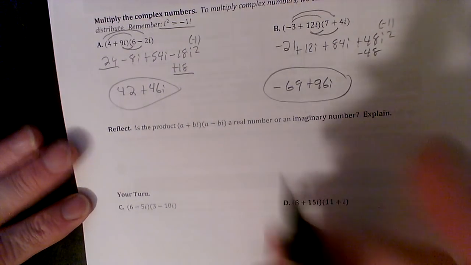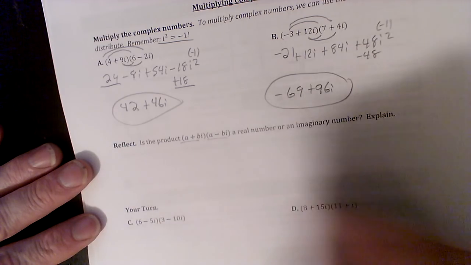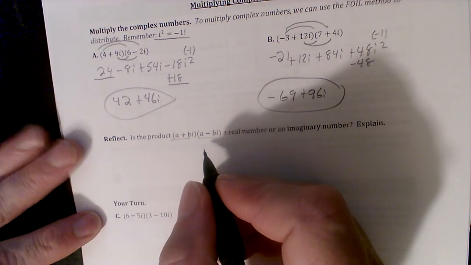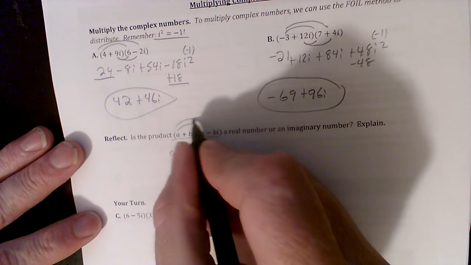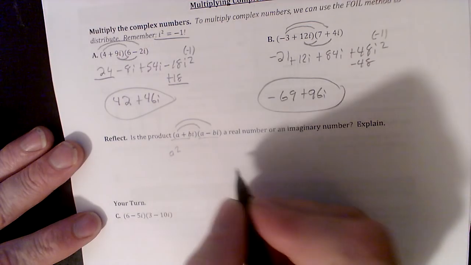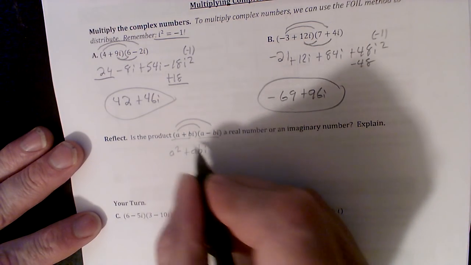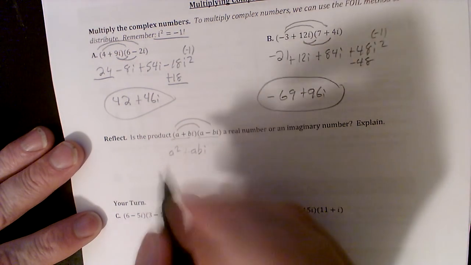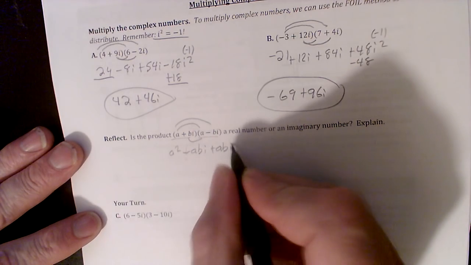Alright? So look at this guy. They're going to show us something we're going to get very used to, right? That's a pair. It's a conjugate pair right here. Watch what happens here. If I distribute, that gives me a squared. And this right here, notice they're the same except for the sign in the middle, is a negative abi. And this next one is a positive abi.